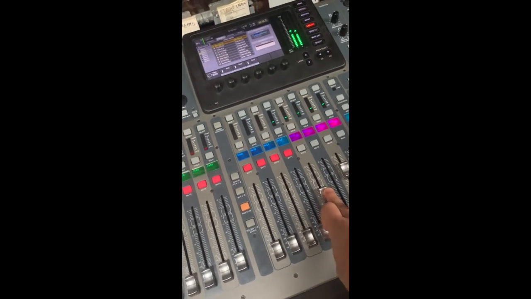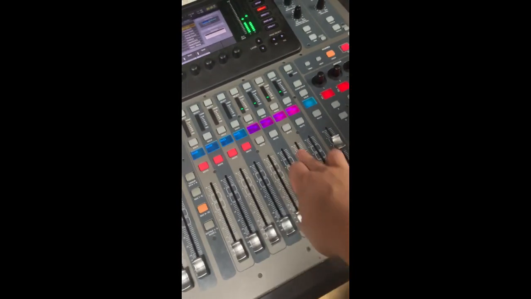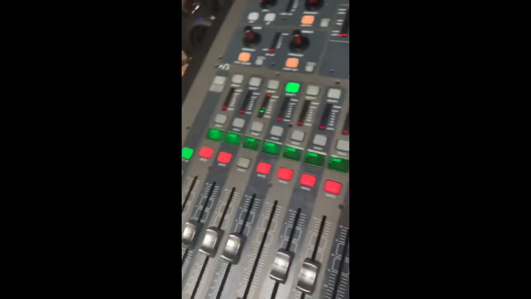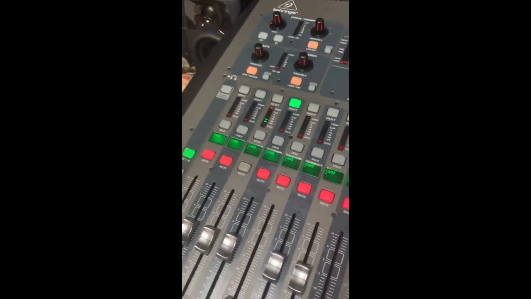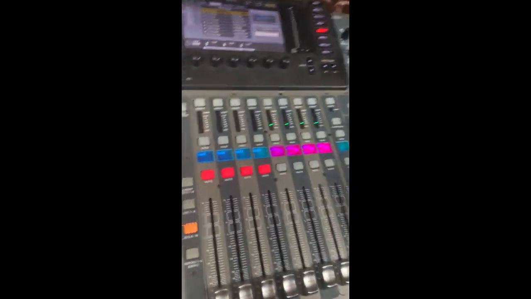Oh no, I just combined a pitch shift with reverb. Okay. Oh my god. I'm gonna die. Oh wow, I hate that so much.